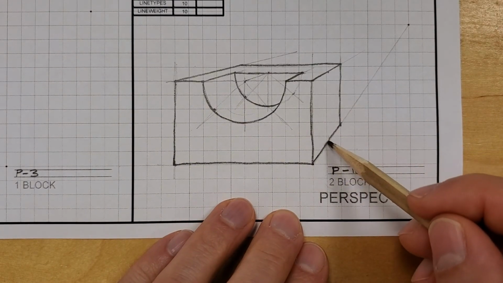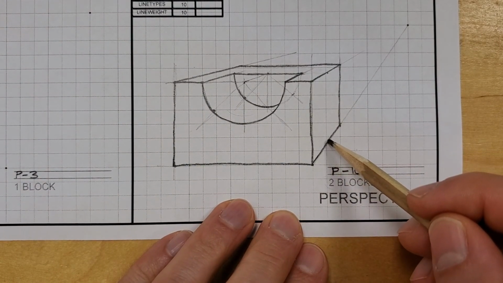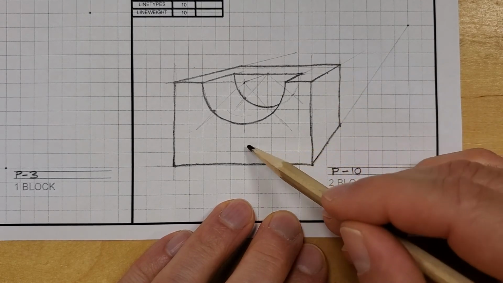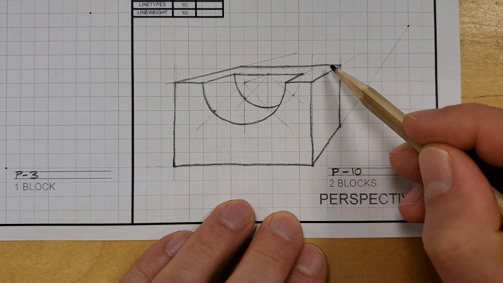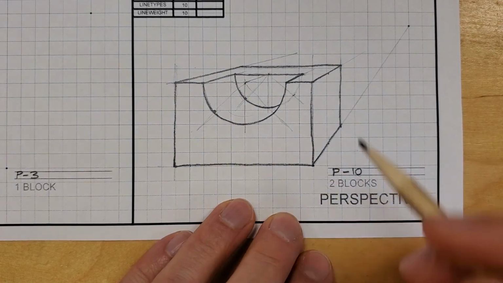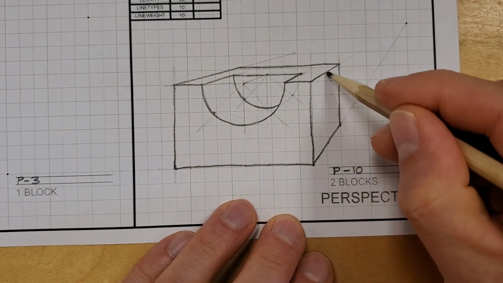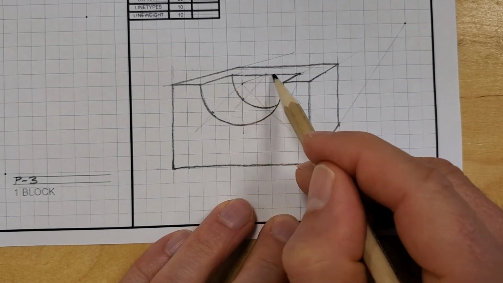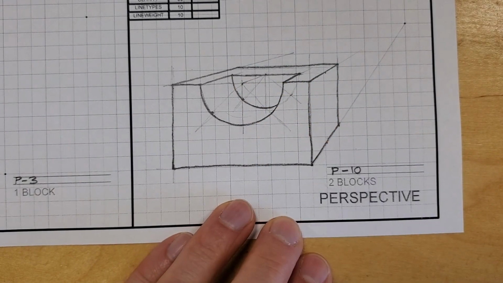So what you want to do is mark that depth, if you're doing like half, and then just transfer it either along the x or along the y and get it to where you need it to go. So here I had to transfer it along the y first, and then I brought it along the x to get the back of this semicircular feature.